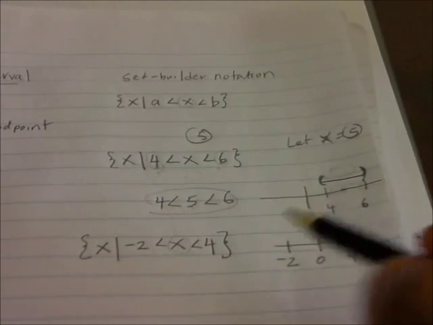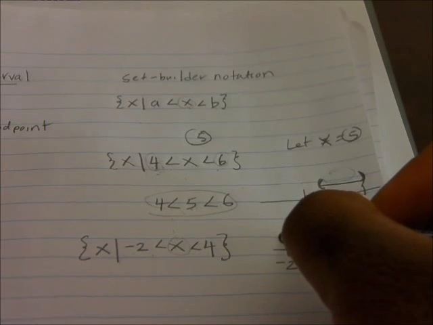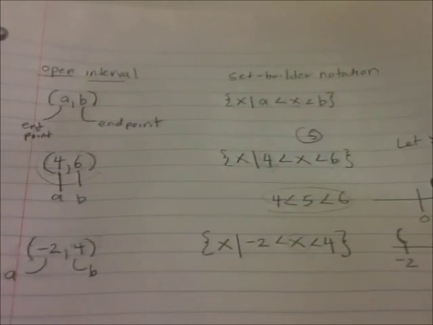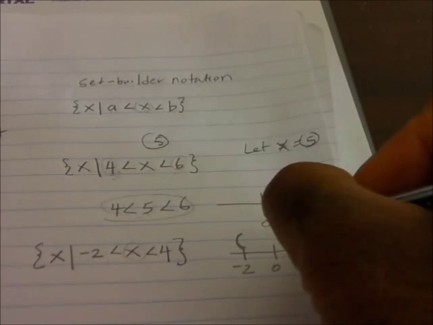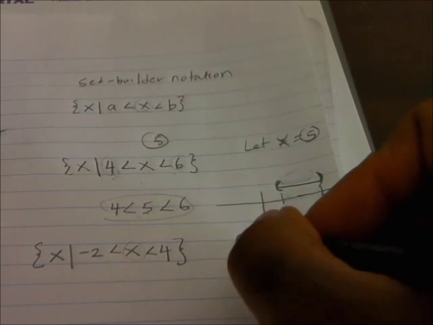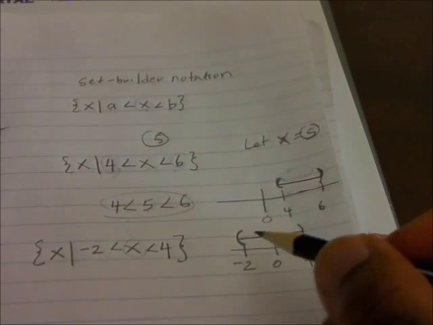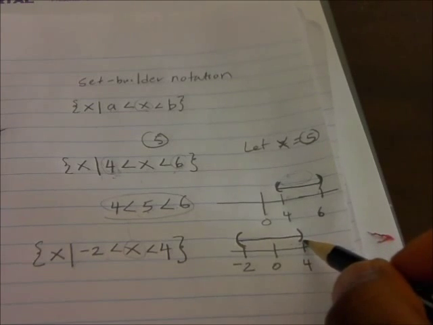As I graph it, I'm going to graph over this parenthesis, the left side of the parenthesis pointing to -2. The right side of the parenthesis is pointing to +4, but I'm going to draw it on the graph over the 4, all right? And then I'm going to connect the interval by drawing a line. That line represents the numbers existing between -2 and +4.